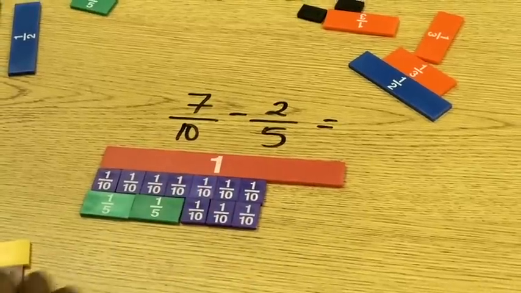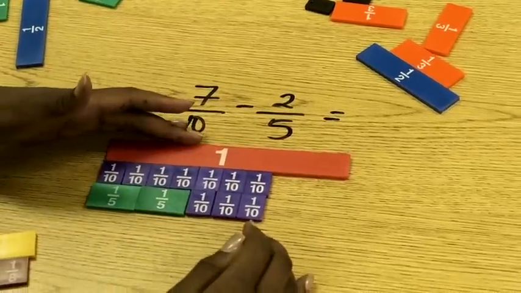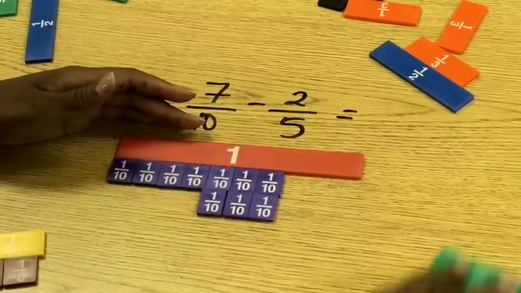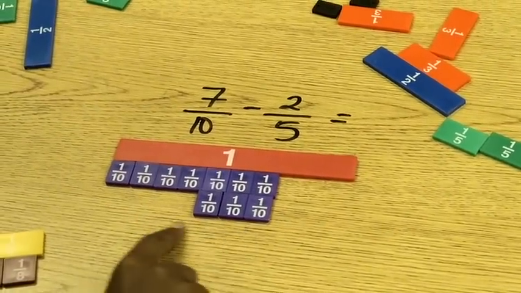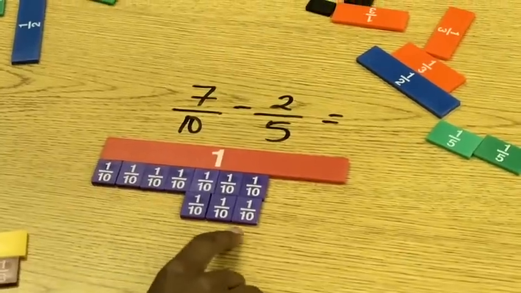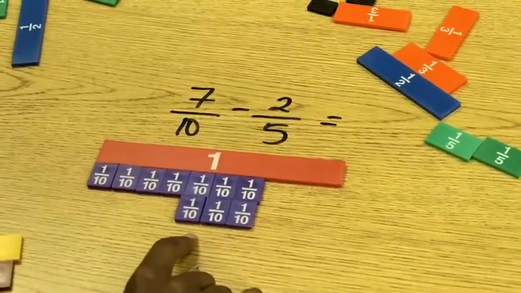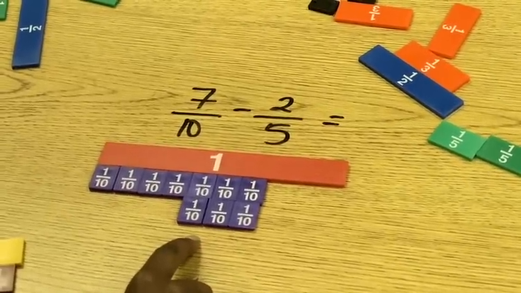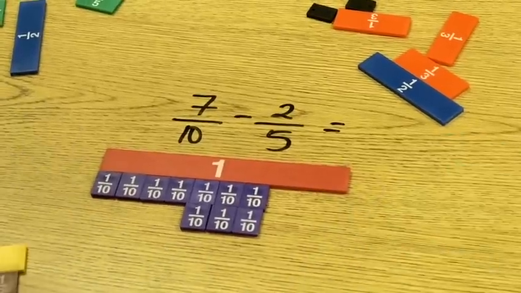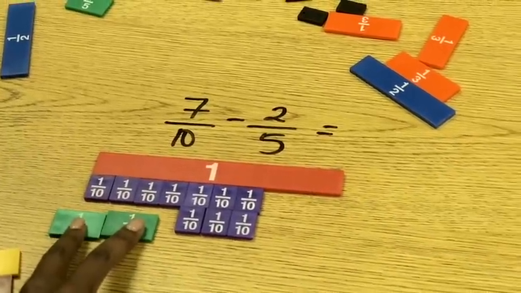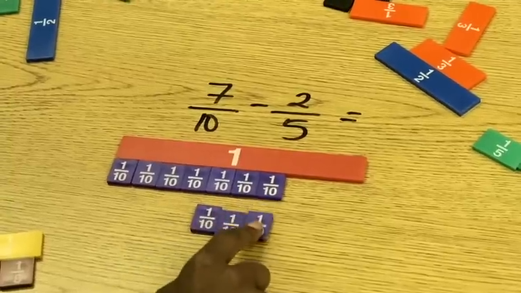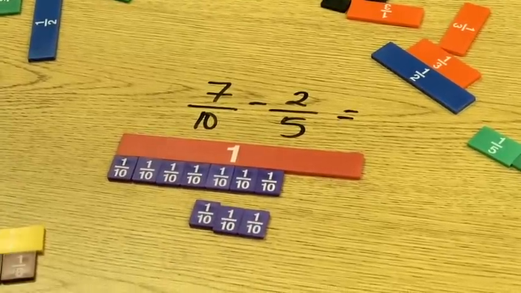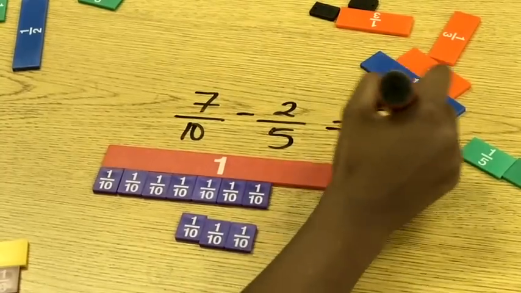So to make sure I represent my answer correctly, or the difference correctly, I'm going to take these 2 away, because that was what I was subtracting, because I want to make sure I'm only focusing on representing this part of the third row on my answer. So this tells me that 7/10 minus 2/5, these 2 little 5th pieces that I just moved, is going to be equal to 1, 2, 3/10. So my answer to this one would be 3/10.